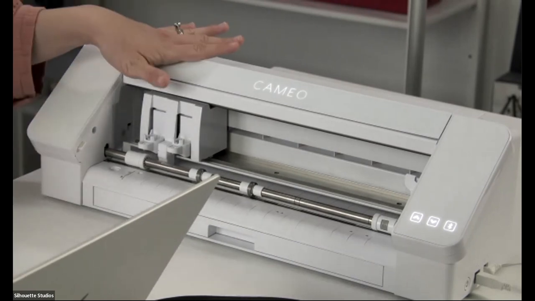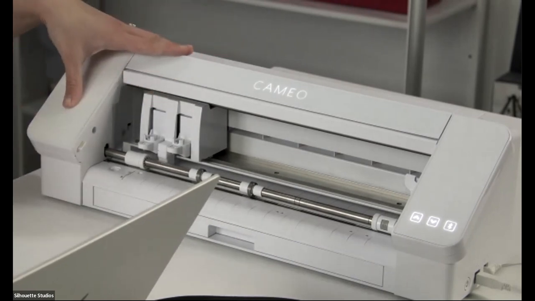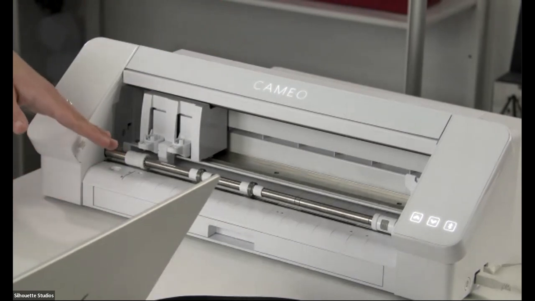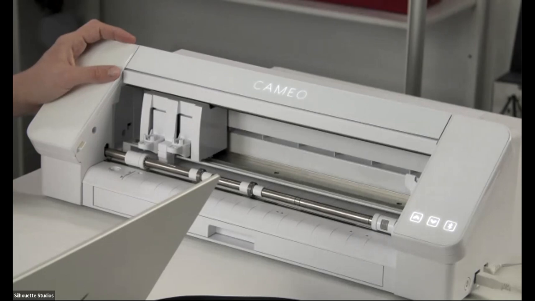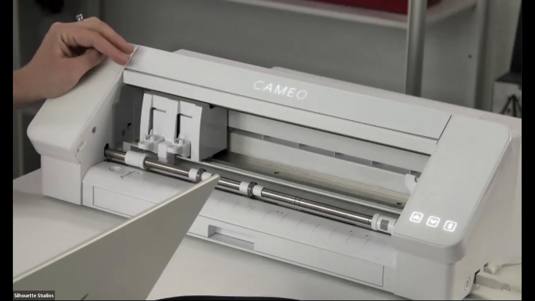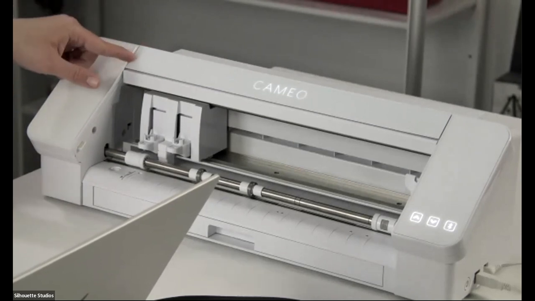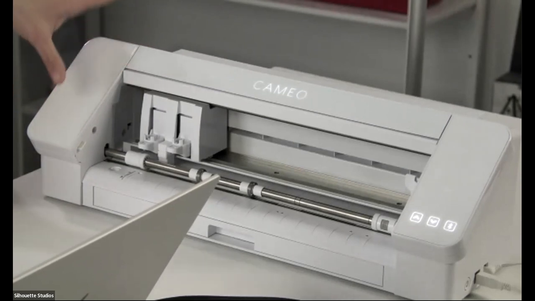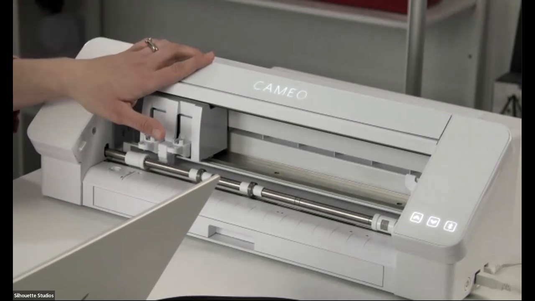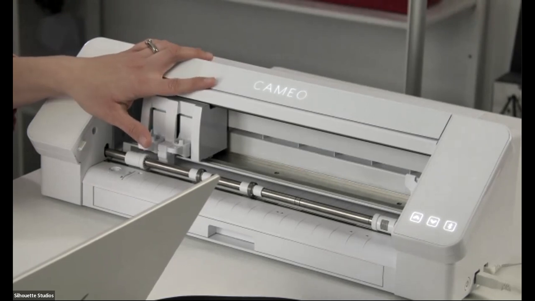So this is the Cameo 4 model. It's our most popular model. It cuts 12 inches in width and up to 10 feet in length. It's perfect for paper and vinyl and heat transfer, which are the most popular materials, but you can also use it to cut specialty materials like foam core and craft foam, and fabric and felt and things like that also. So this is our most versatile machine in terms of the amount of materials that it can cut.